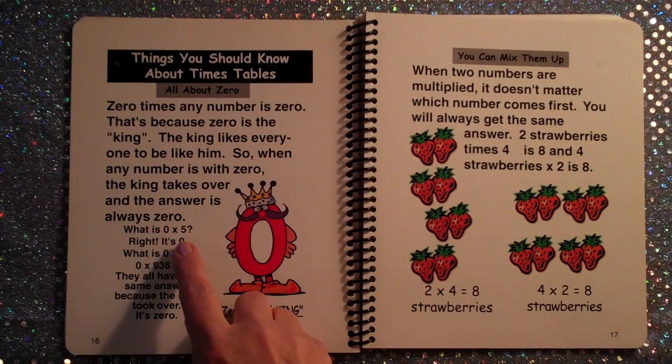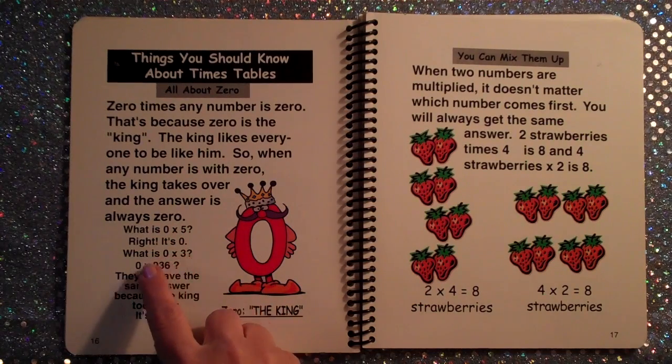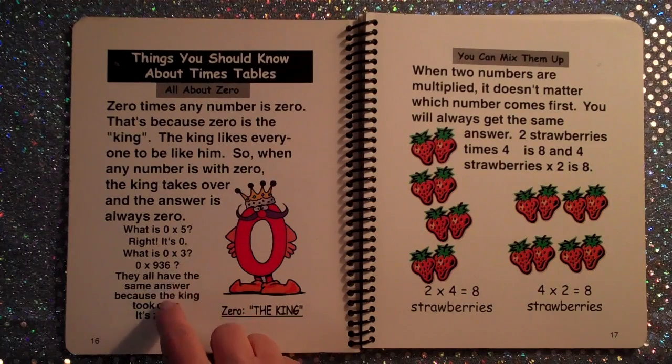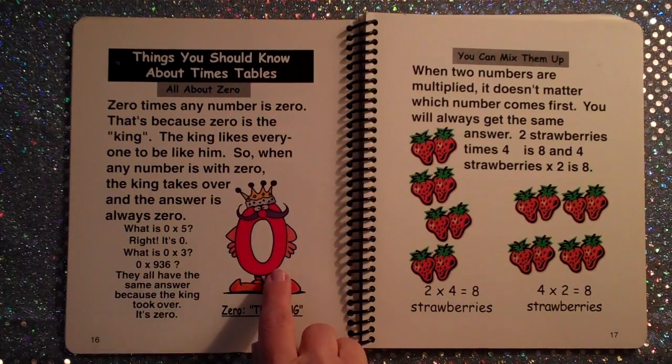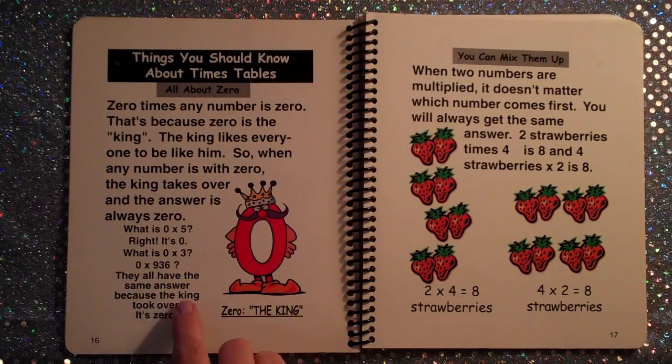What is 0 times 5? Right, it's 0. What is 0 times 3? 0. 0 times 936? 0. They all have the same answer because the king took over. It's 0. 0, the king.